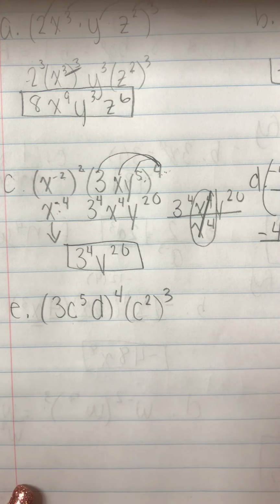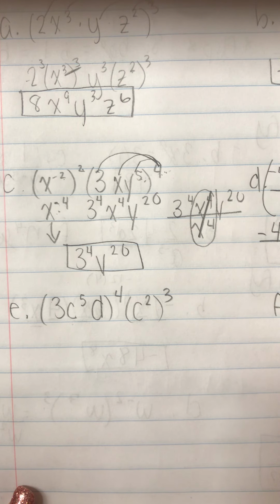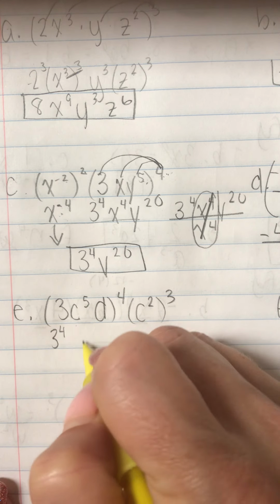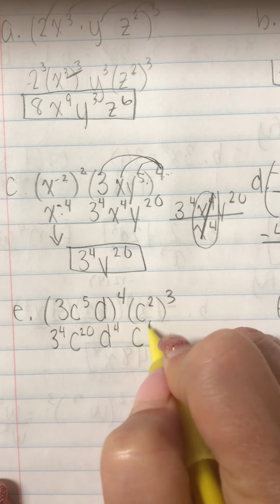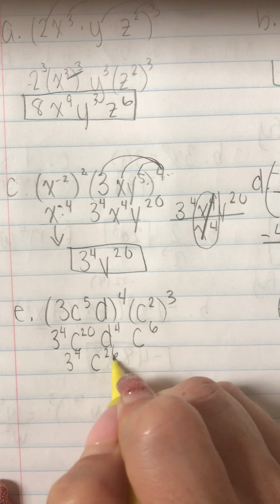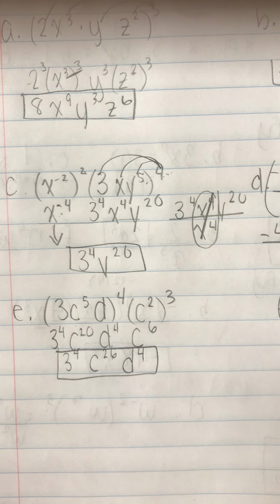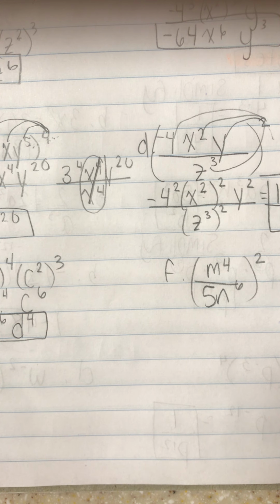Go ahead and try E. Final answer? 3 to the 4th, c to the 26th, and d to the 4th. Go ahead and try F.